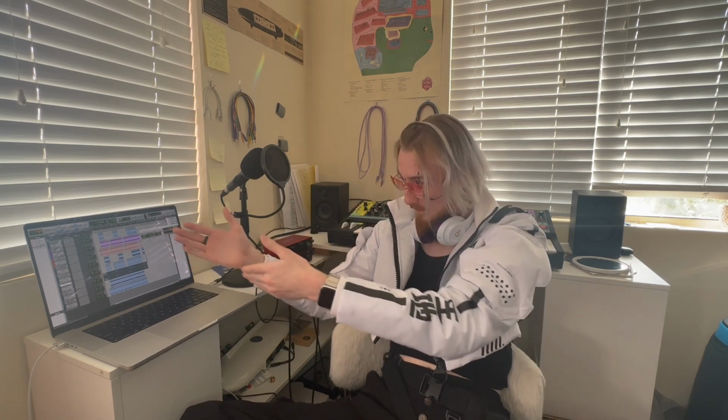This is my first day using ProTools. I've opened it once, noped out, and didn't open it since. Now I've actually used it. You can see I've got some stuff in here. I'm actually learning how this thing works. So that's cool.